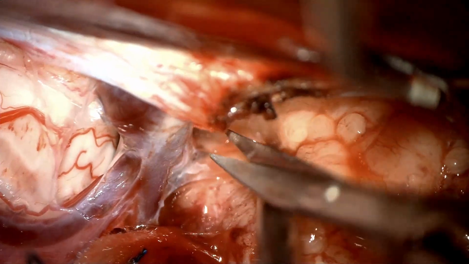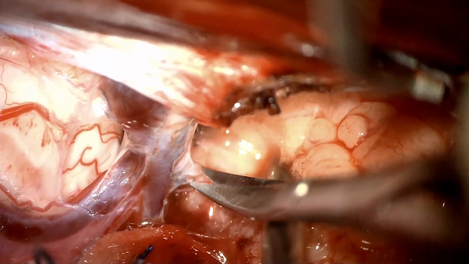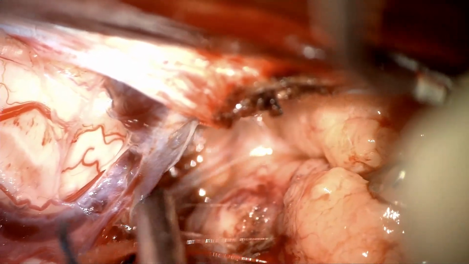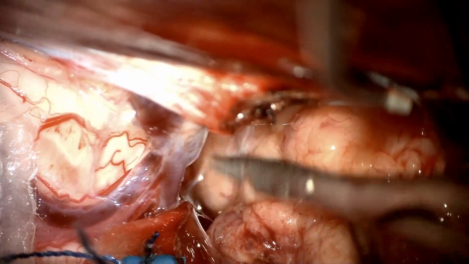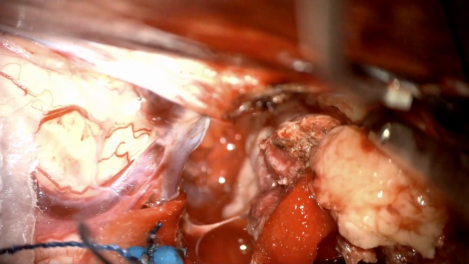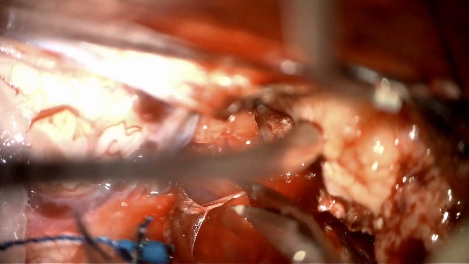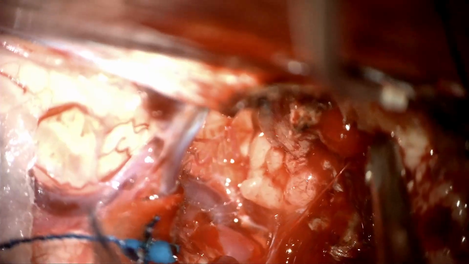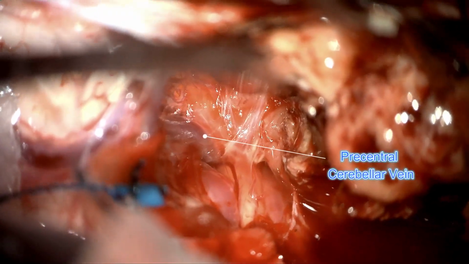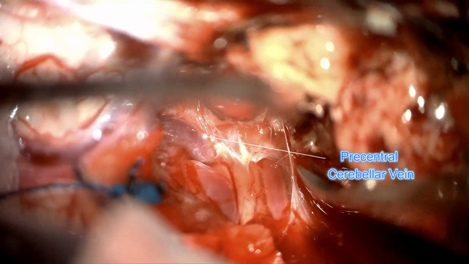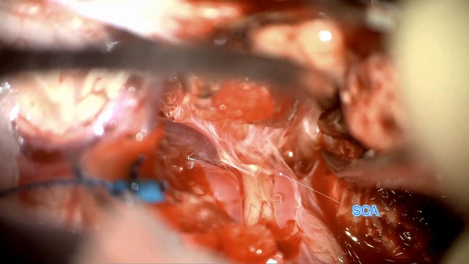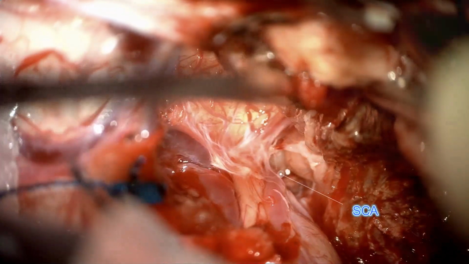I personally like to use these bayonet scissors curved up when I'm dealing with deep venous structures, as I can use them as a retractor with the belly of the scissors. I can also use the tip of the scissors for dissection or as a hook, and I can also use it for sharp dissection. You see how this clean dissection allows us to even see the pre-vermian vein that has been preserved and the superior cerebellar artery that now comes into view from the contralateral side.